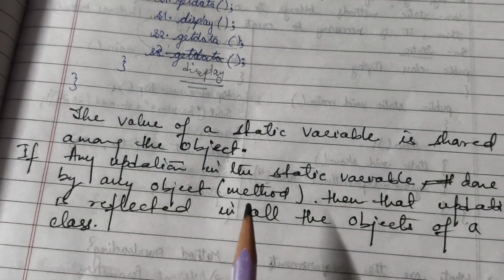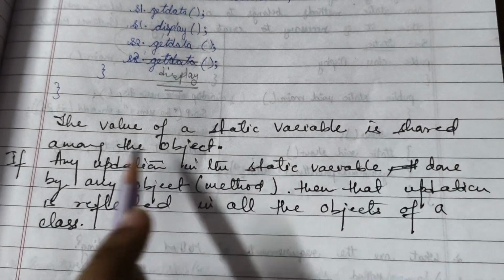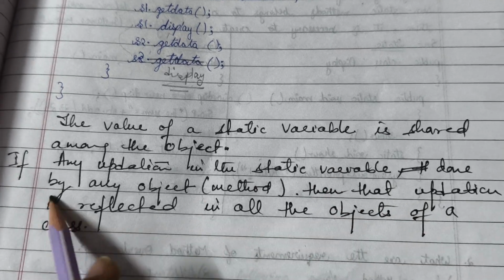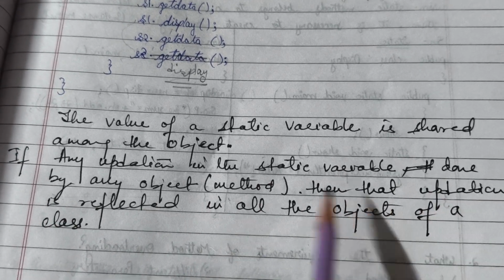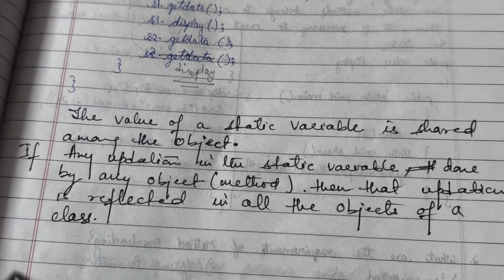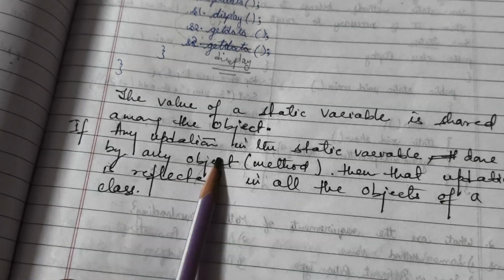Now just listen to this concept very clearly. The value of the static variables is shared among the objects. If any update to the static variable is done by an object method, then that update is reflected in all the objects of the class. So that will affect the whole program and will be considered an impure method.